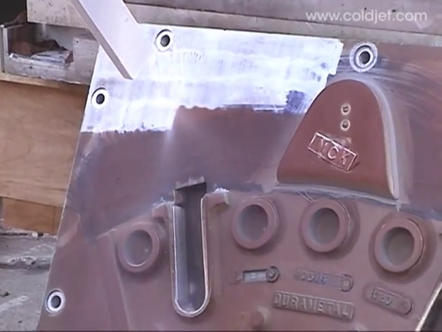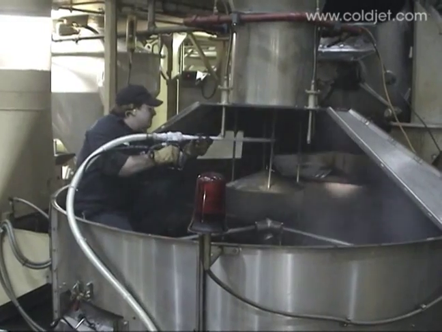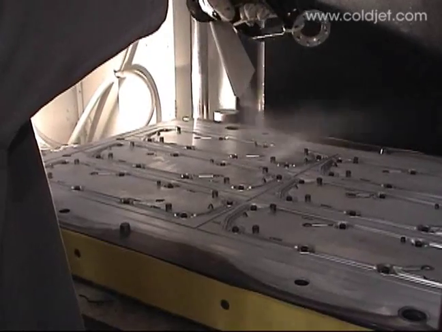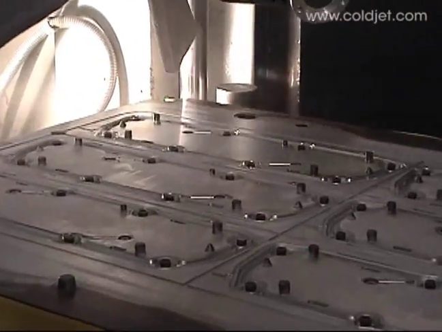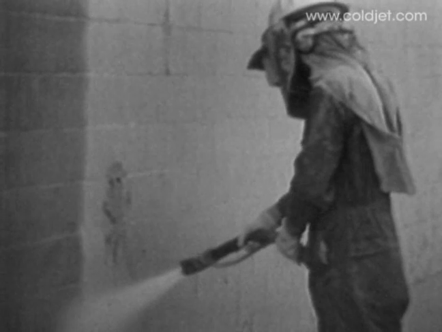Since first being introduced commercially in 1987, dry ice blasting has grown to become a vital part of the industrial cleaning practices in a broad range of industries. Though it is easy to compare the process to sandblasting, dry ice actually removes contaminants differently.